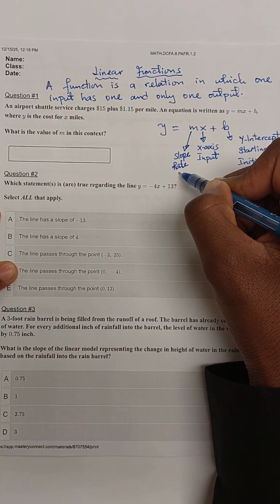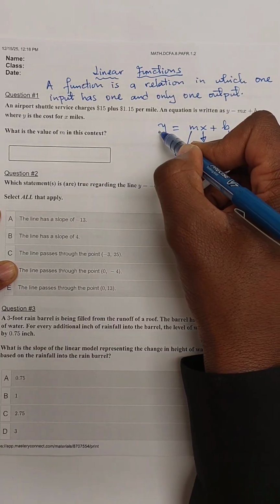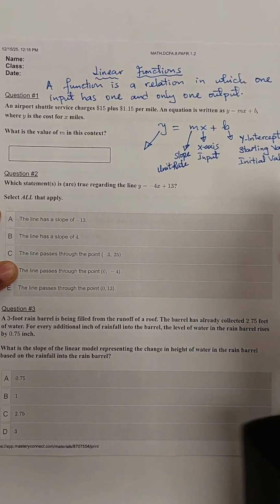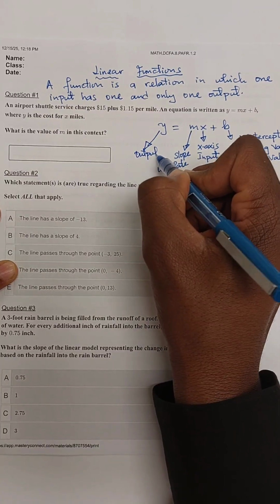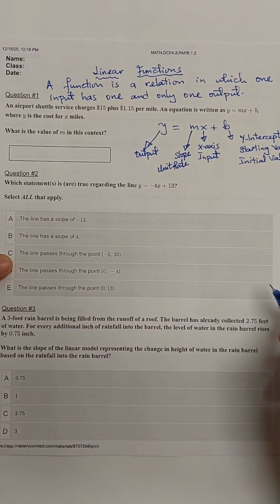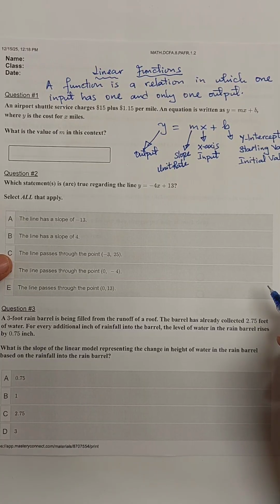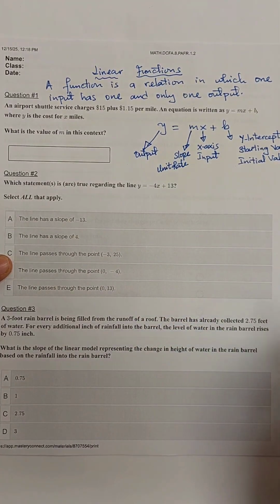Okay, so it is the rate of change, or we can just say the unit rate. And this y right here is the output. So after all of that happens inside the function, the output is what we get out of the function that stands out here by itself, y, the output.